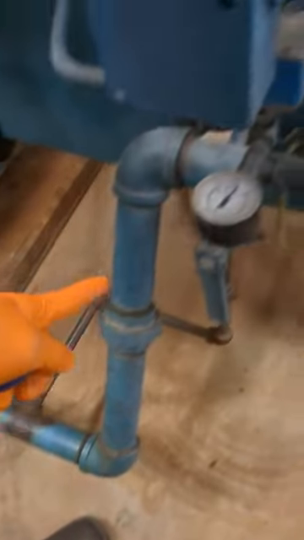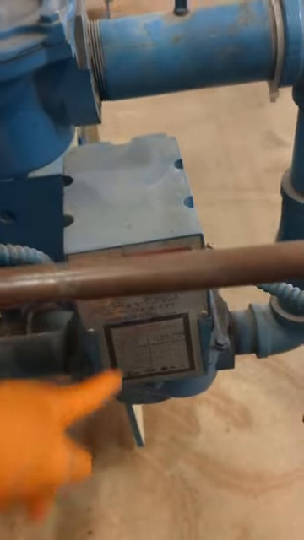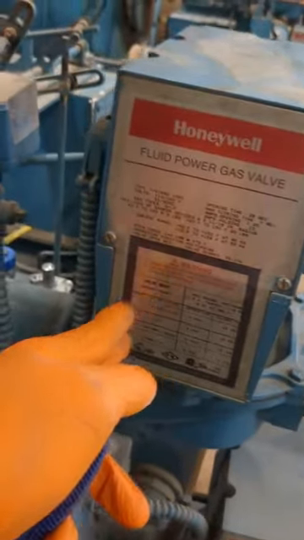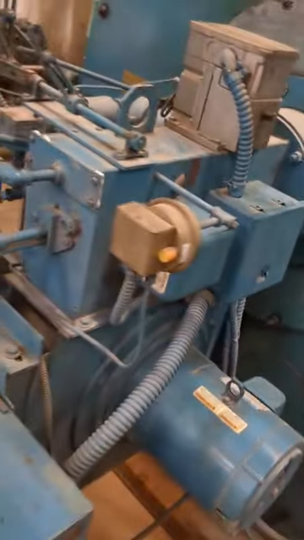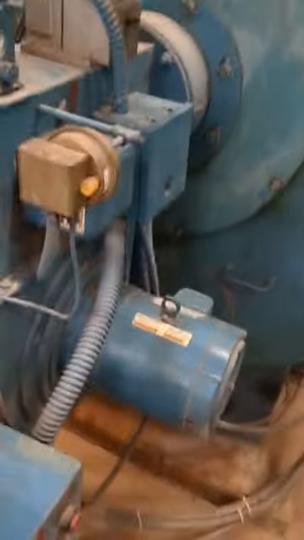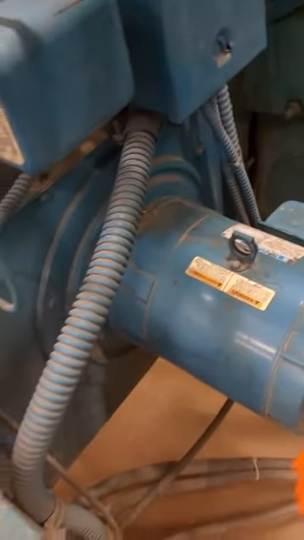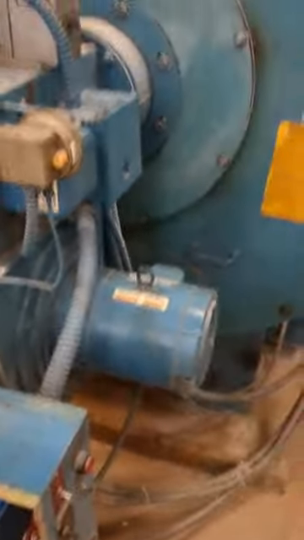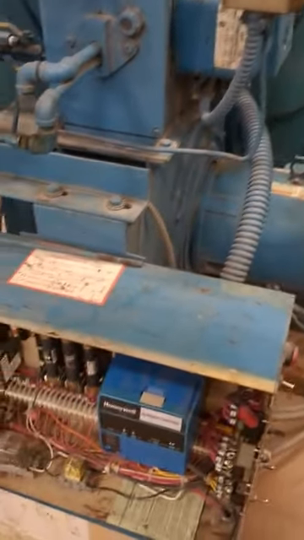Now right here, this comes off my gas line, goes through my regulator, goes here, and hits my gas valve. Then after my gas valve, it goes all the way through for a call for heat into the combustion chamber. Now, one thing to remember: whenever you get a call for heat, your blower motor is going to come on right here. Once that comes on, it's going to ramp up, and it has a pre-purge timer on it.